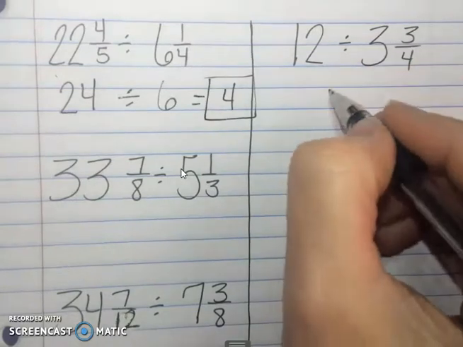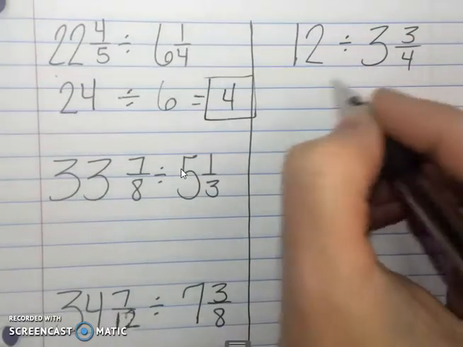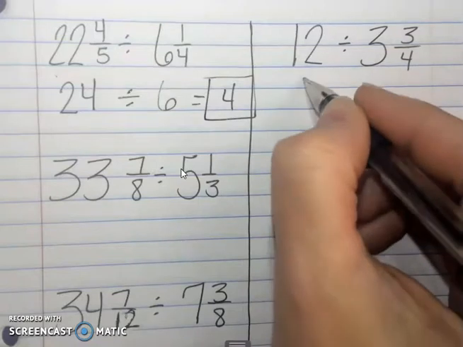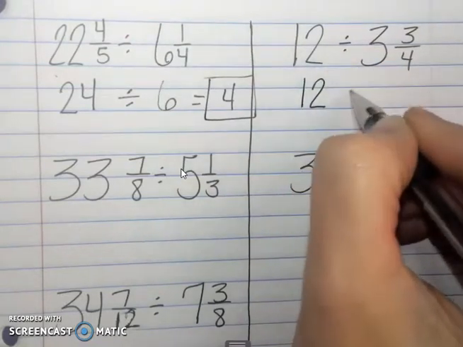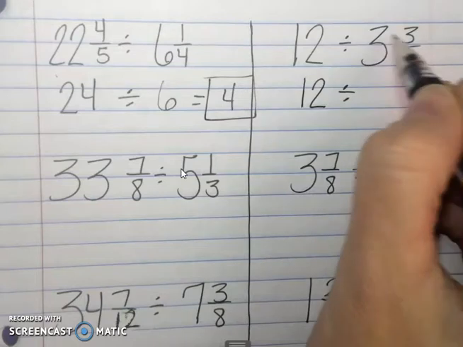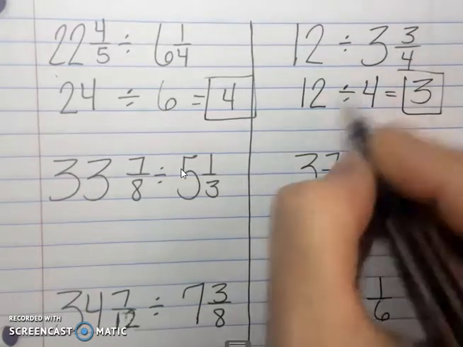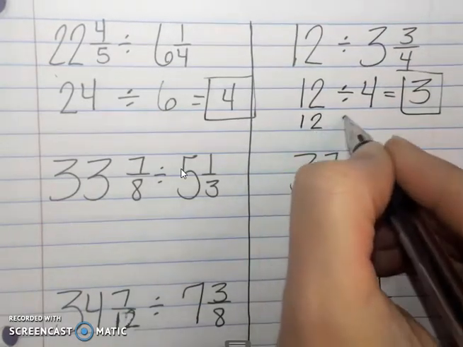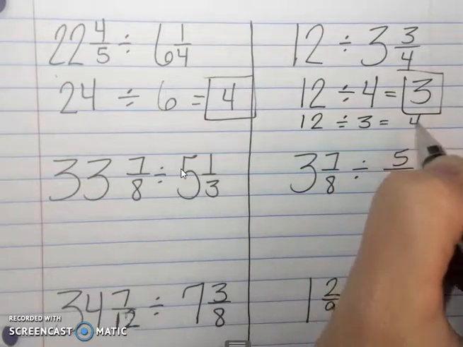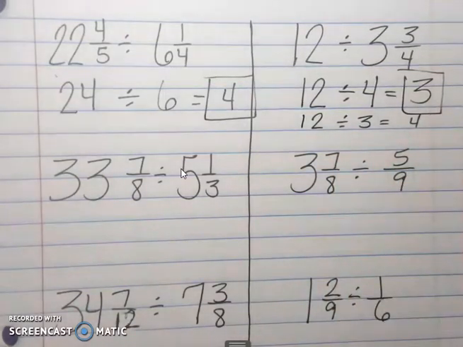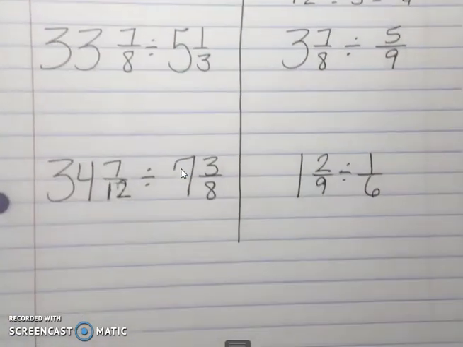On this one, I could do this a couple of different ways. The way I'm going to start with is I'm going to keep the 12. It's already a whole number. I'm going to keep it. And I'm going to round this up to 4. So 12 divided by 4 would be 3. I could also just use 12 and divide by 3 and get 4, because 3 and 4 are very close together. With estimation, it's possible that it wouldn't be just one particular answer. You have several possibilities.